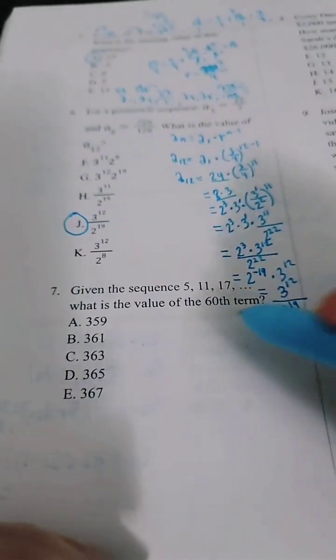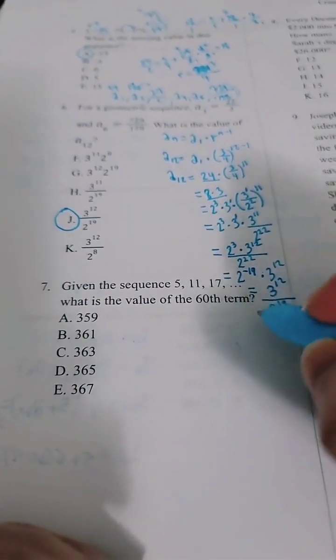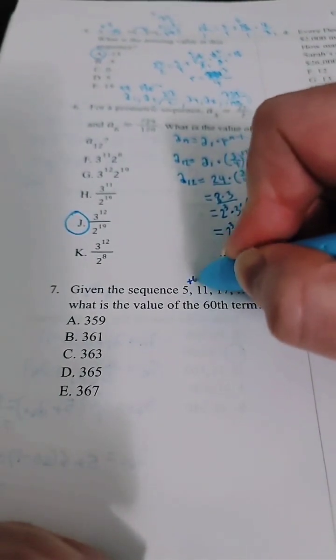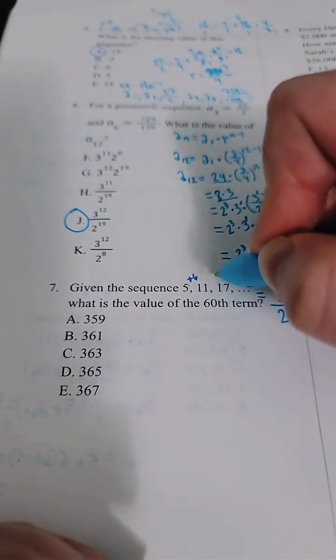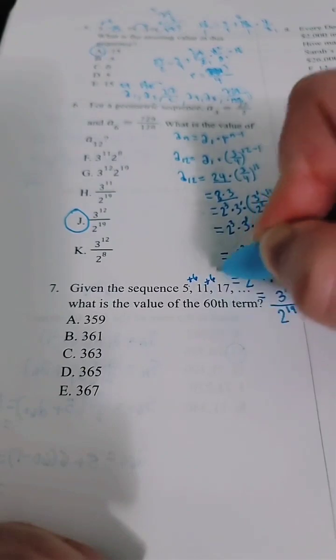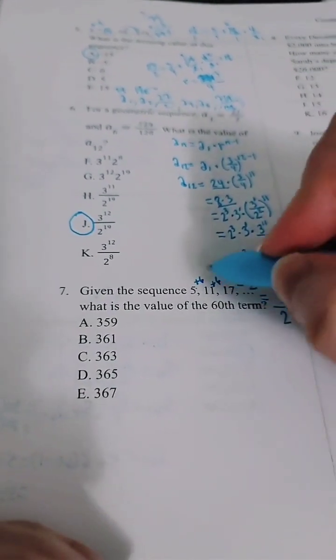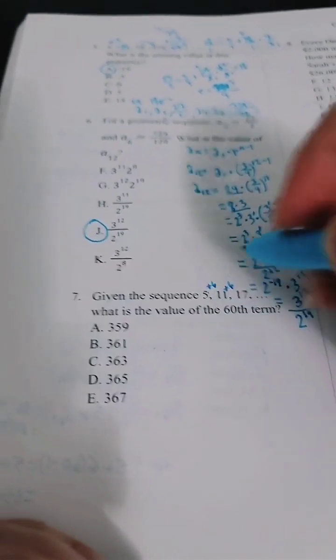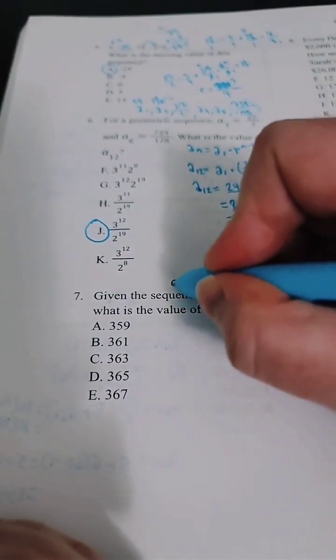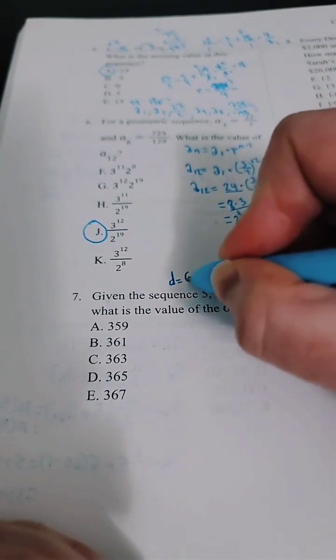Number 7 says, given the sequence, what is the value of the 60th term? So how's it changing each time? Well, it's going up by 6 because 5 plus 6 is 11, 11 plus 6 is 17. So this is an arithmetic sequence. We know that because we're adding by something each time. So that means our common difference, D, the number we add each time, is 6.